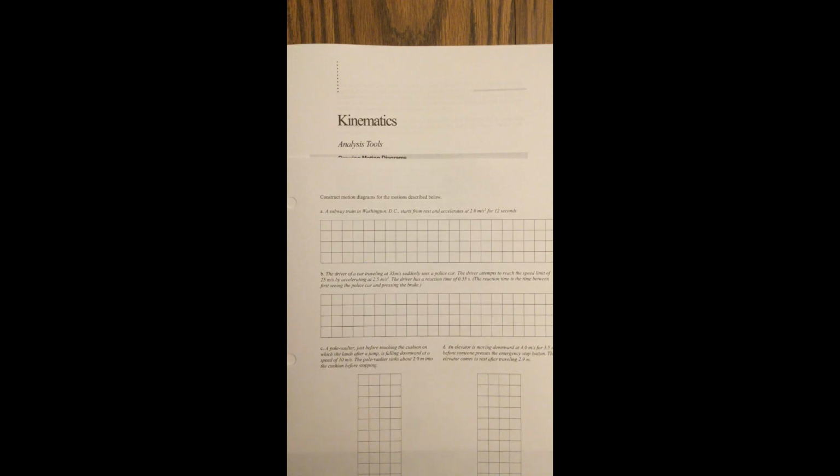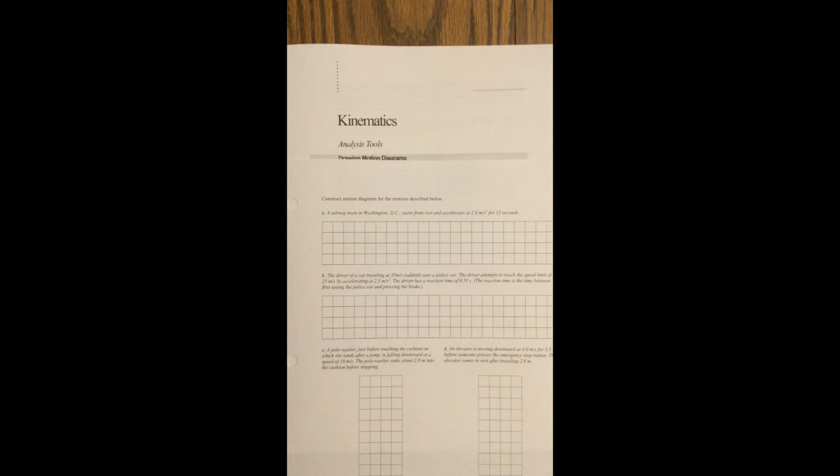And for problem 24, we have a subway train in Washington, D.C. It starts from rest and accelerates at 2 meters per second squared for 12 seconds. Now, the first thing that you need to be aware of here is that you're given more information than you need in order to be able to successfully draw the motion diagram.